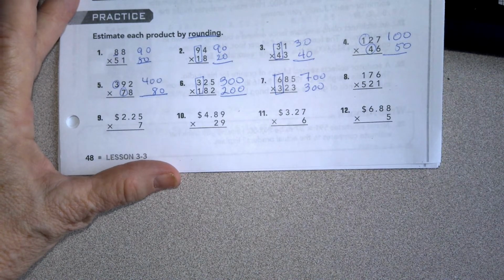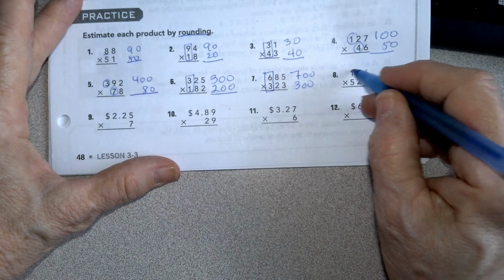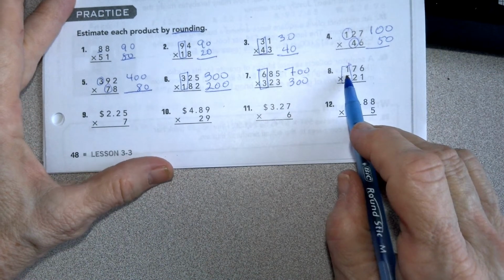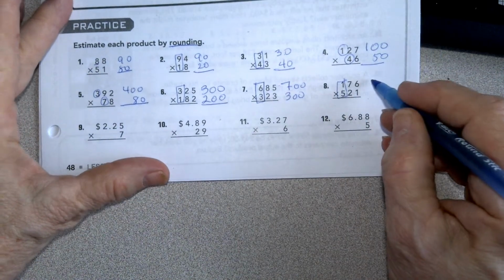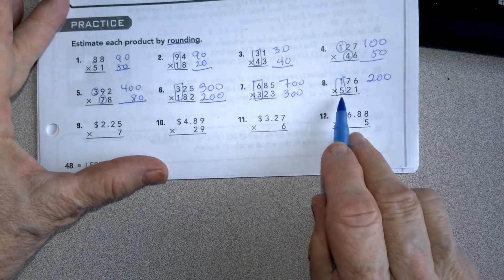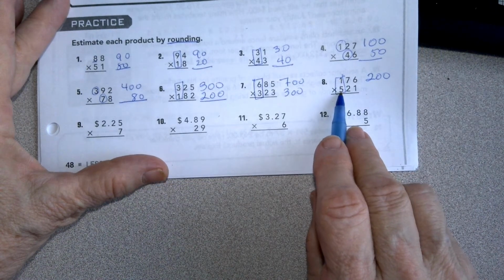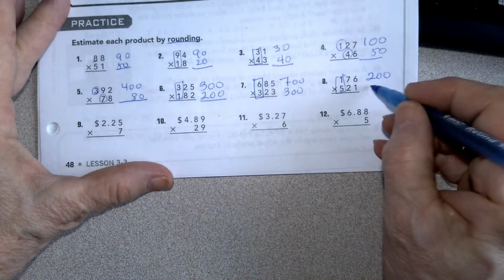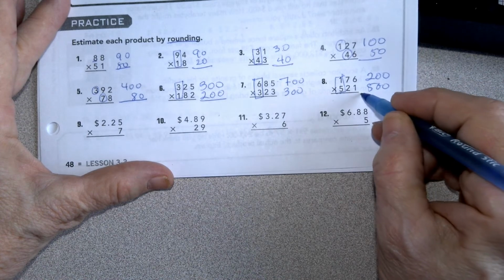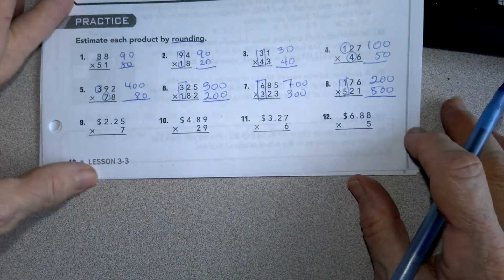Okay. Then on this one, is that 100 or 200? 200. And is this 500 or 600? 500. All right. And then we'll do the decimals in just a moment.